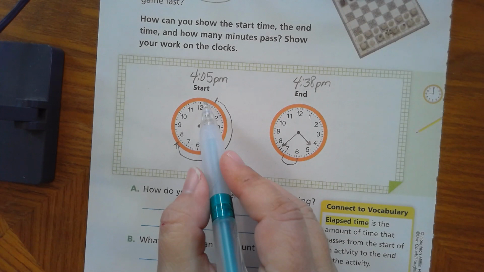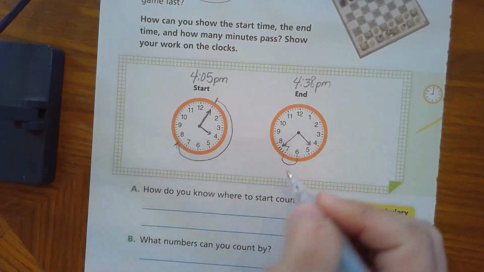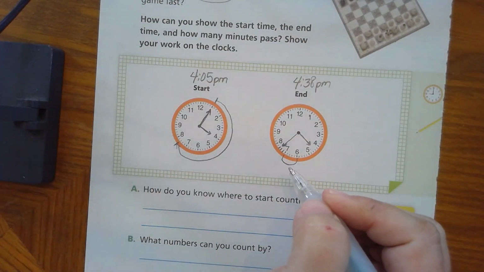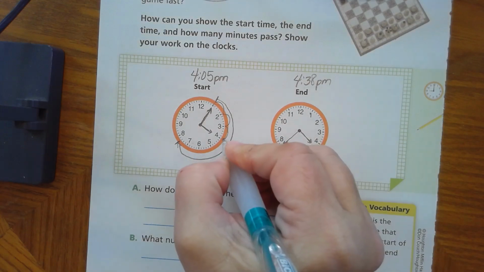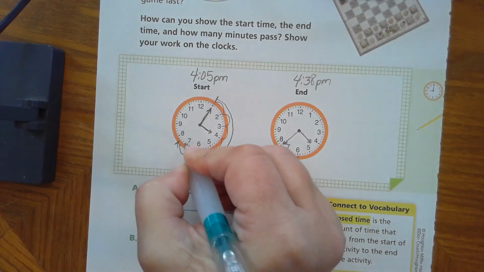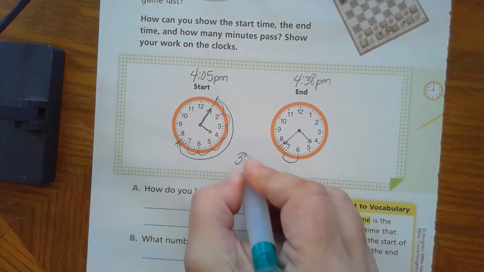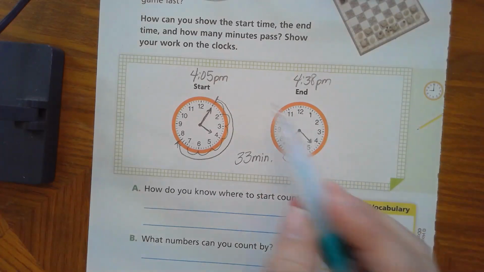Here's your end time. So I can count by 5s until I get as close as I can get before I have to start counting by 1s. So from here to here is 5, 10, 15, 20, 25, 30, 31, 32, 33. 33 minutes have passed. All right, let's look at that one more time if you're having trouble.